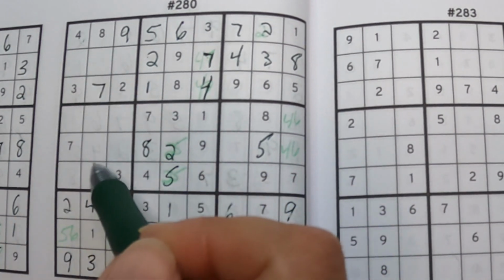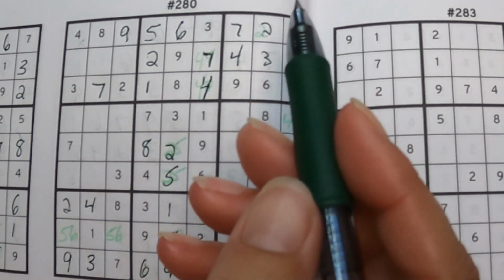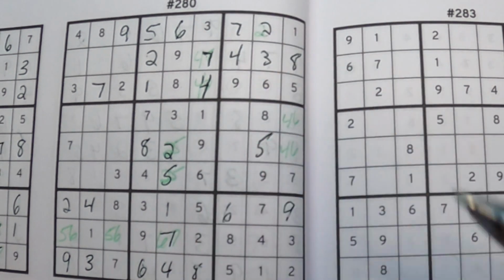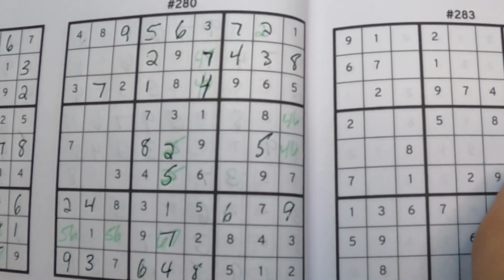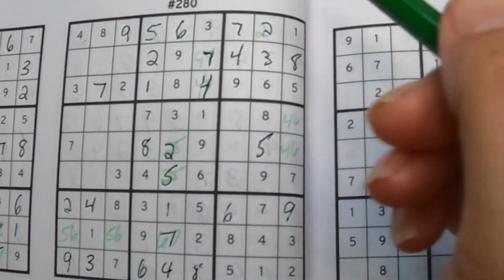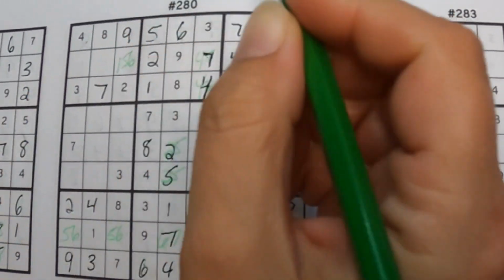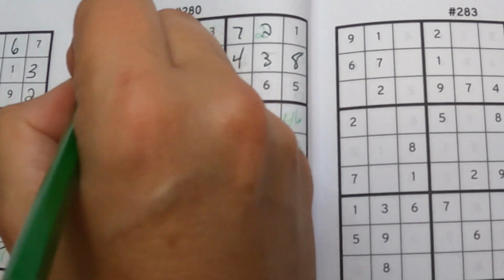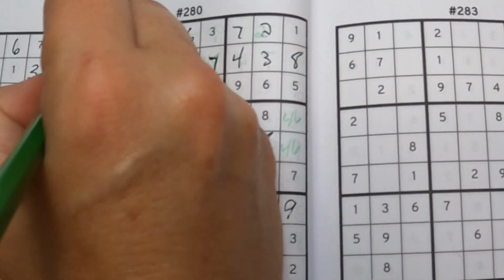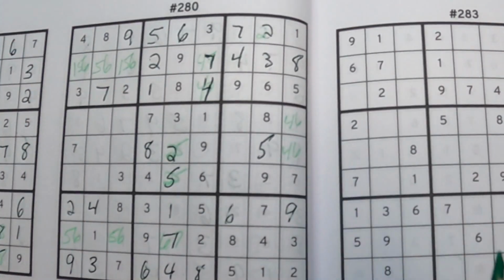For this box now, we're missing 1, 5, and 6. Got no help here. 1, 5, 6. 1 here, so 5, 6, and no help here. 1, 5, 6.